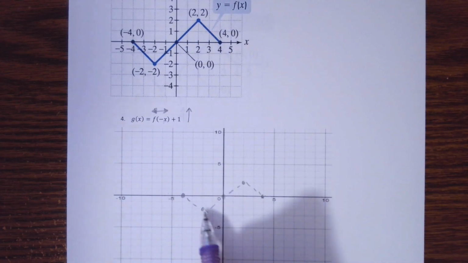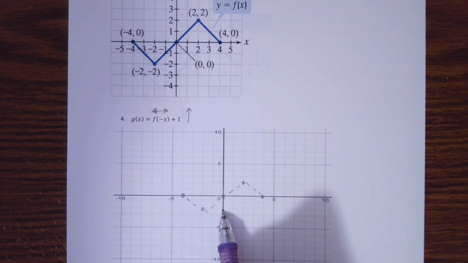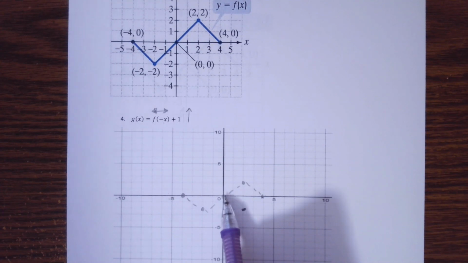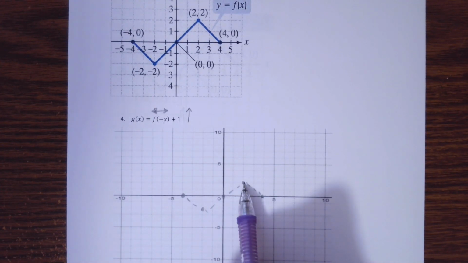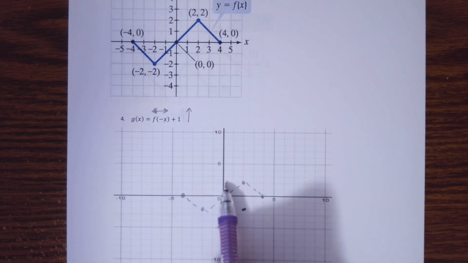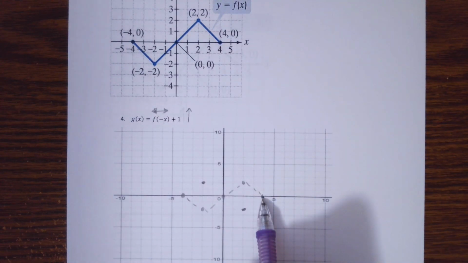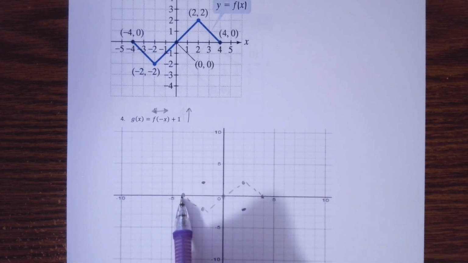So from here at this one to reflect it, it goes 1, 2. So here's my next x. Then I have 0, 0. Well, that's just going to reflect 0, 0. Then when I come up here, when I have 2, 2, I'm going to reflect 1, 2. And then this right here is 4, 0, so it's a positive 4, so I need to switch it over to a negative 4.